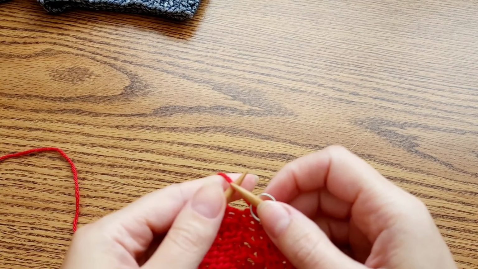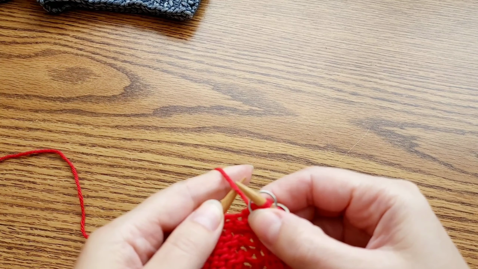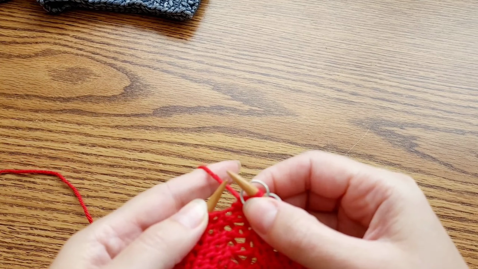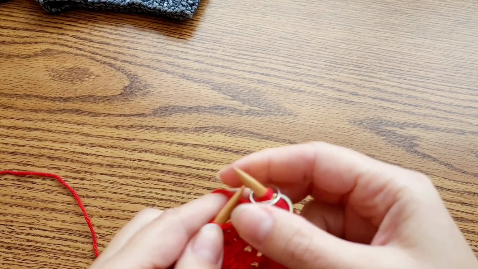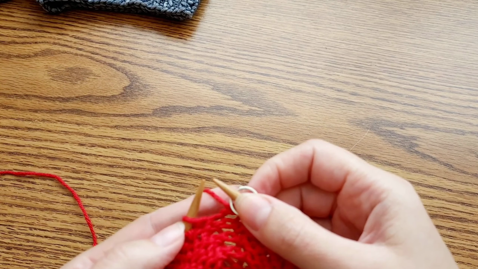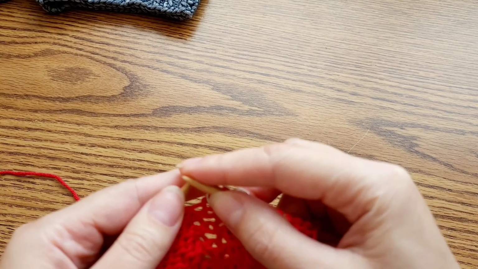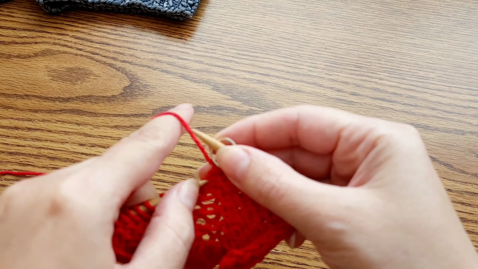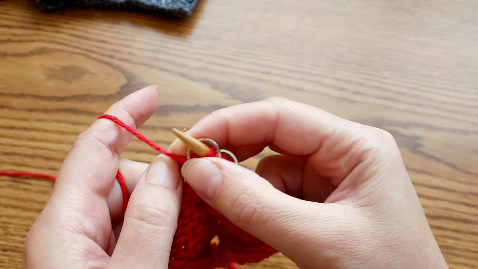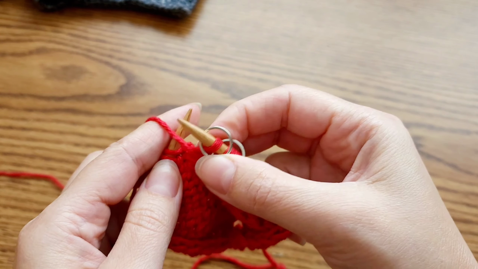And now let's make one left purlwise. So to make it left linen, we need to purl it through the back loop, and also we need to avoid the hole, so we need to make it twisted. So we are doing it like this.